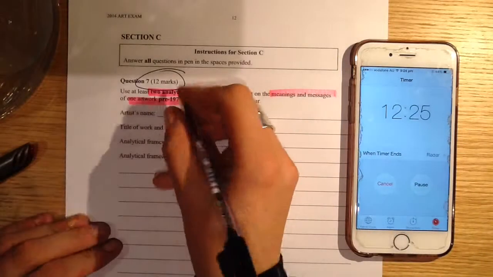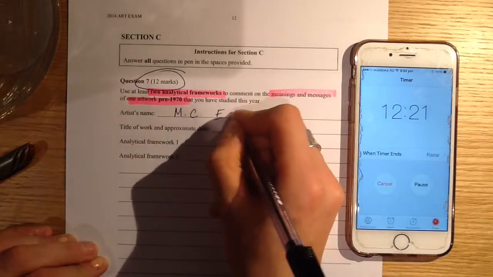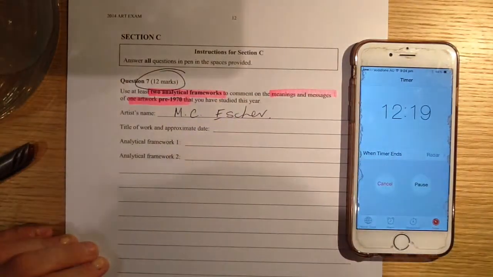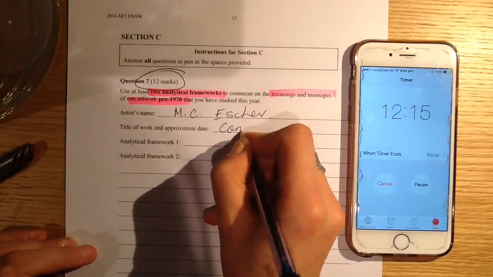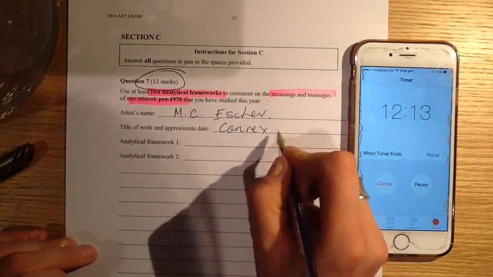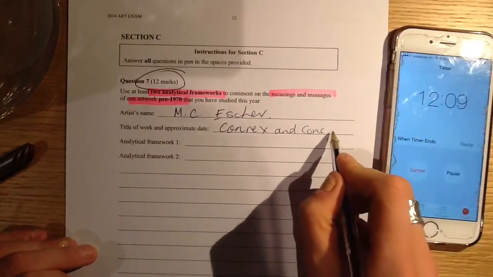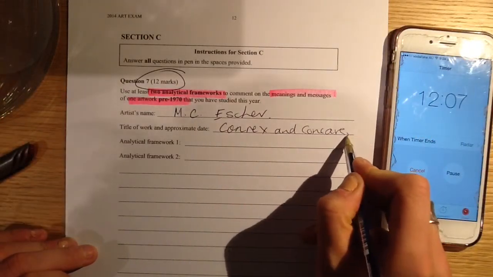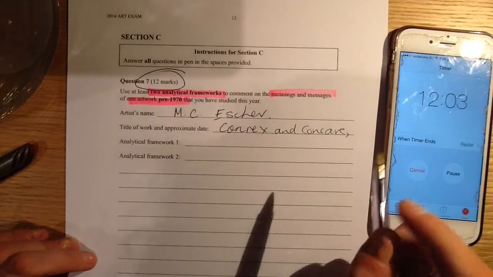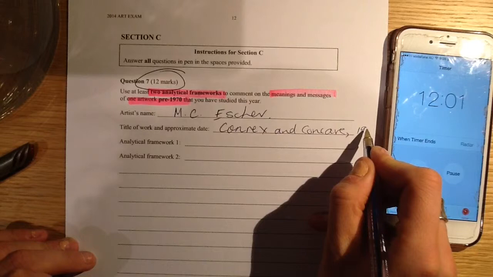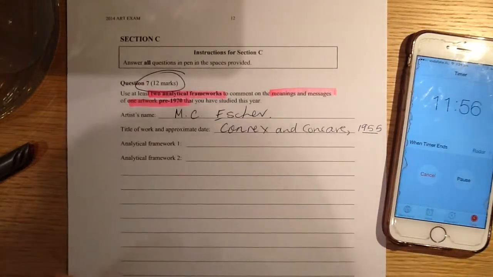So I'm going to say M.C. Escher. The work I'm going to pick is Convex and Concave. And it was 1955, so pre-1970.